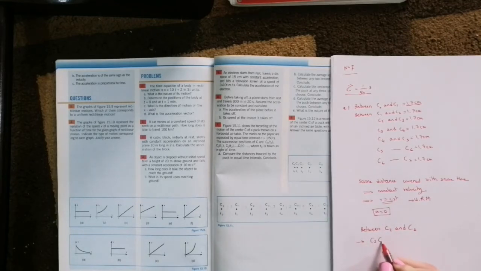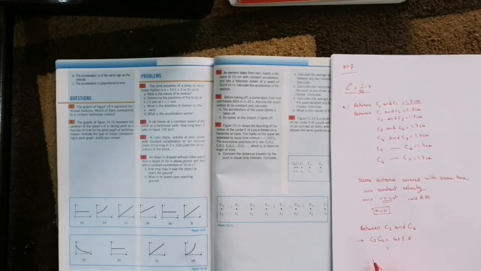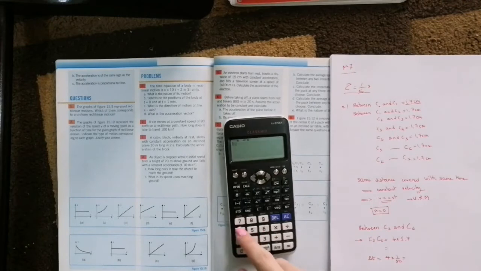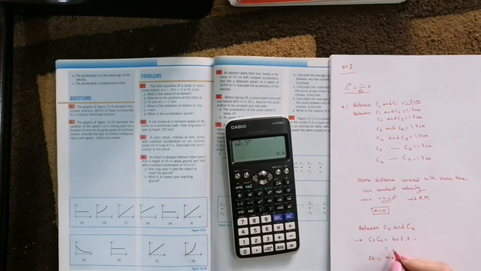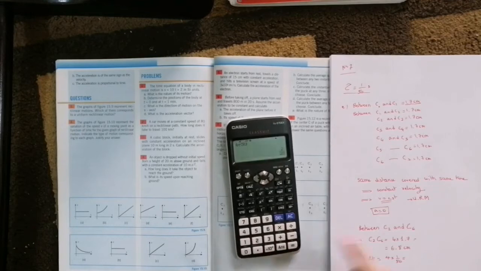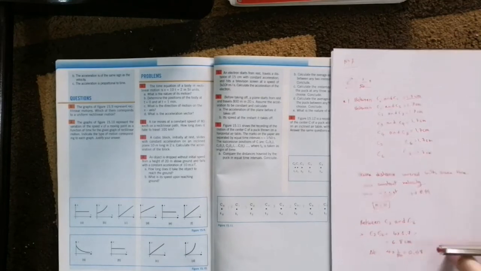First, C2C6: from C2 to C6, I have 1, 2, 3, 4, so 4 times 1.7. And the time, the delta t, is 4 time intervals, so 4 times 1/50. Now, the answer is going to be 4 times 1.7 equals 6.8 centimeters, and 4/50 equals 0.08. Now, I need the speed.